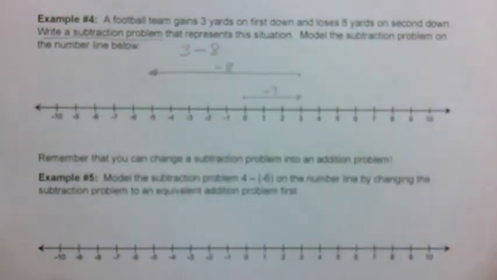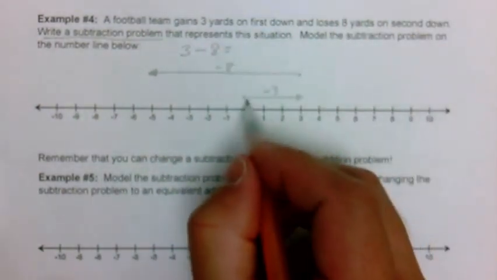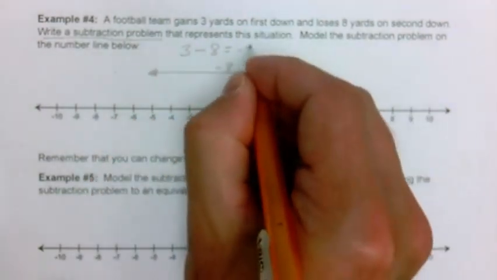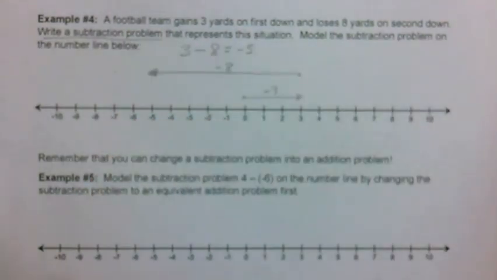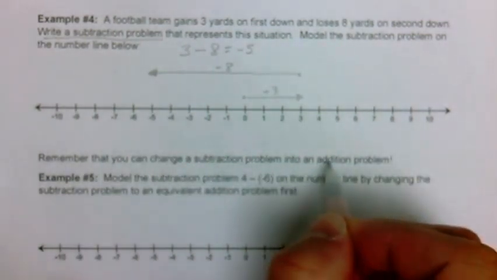So the length of this vector is 8 units, but since it was to the left, this vector represents the number negative 8. And so now, if we want the answer to 3 minus 8, well, follow the vectors. 3 minus 8 equals negative 5. Now, remember that you can always change subtraction into an addition problem.